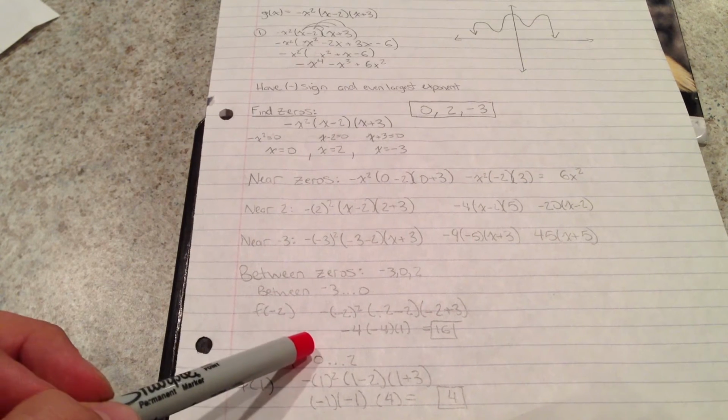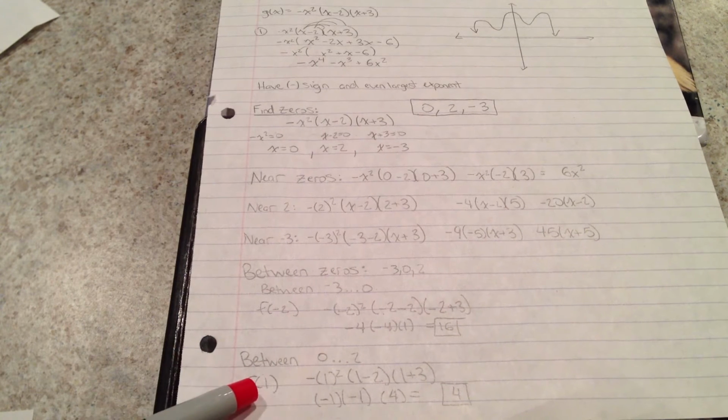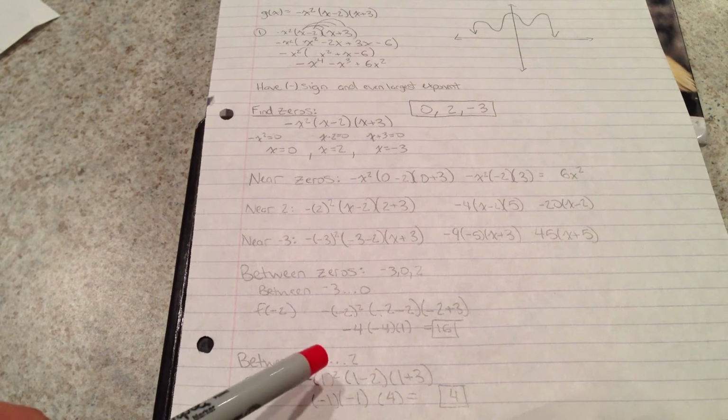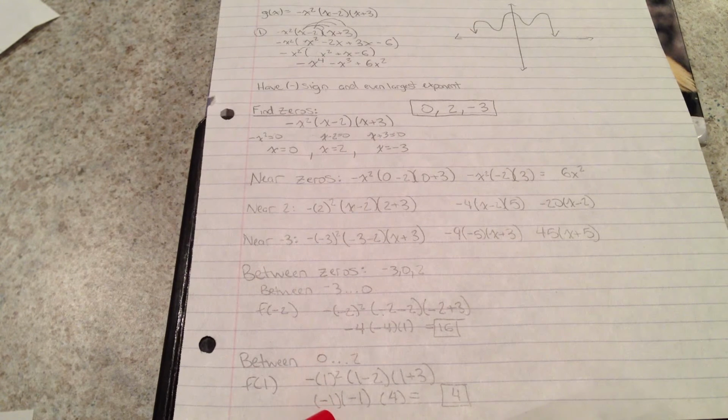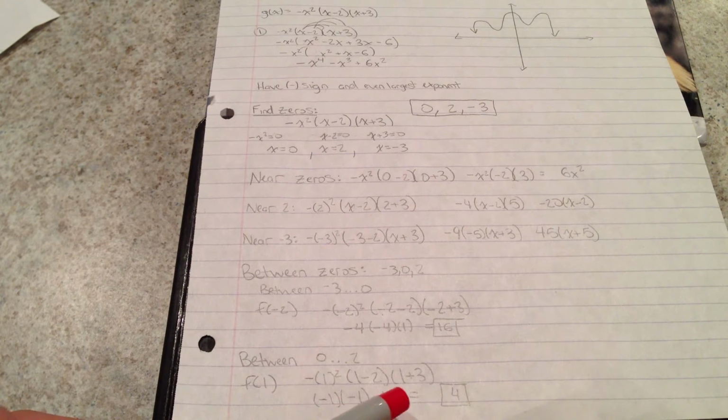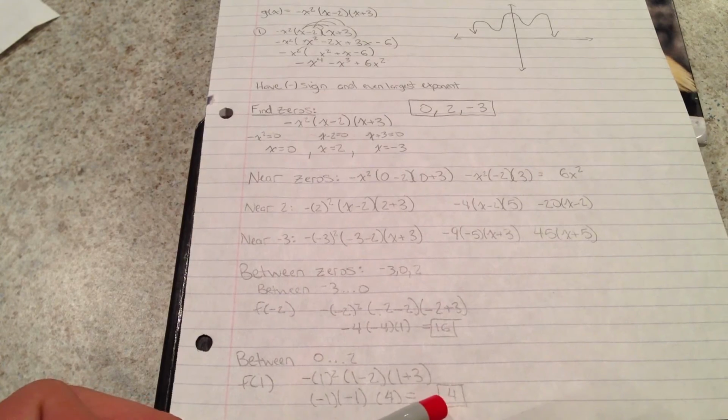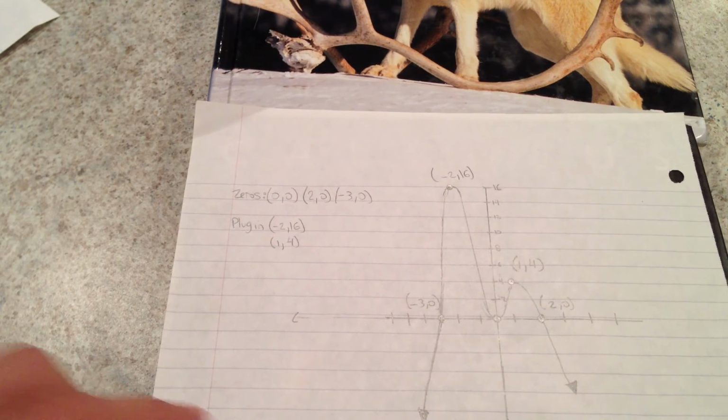And then between 0 and 2, I just chose 1. Plugging this in for each x, you get negative 1 times negative 1 times 4, which gives you 4. Now, we can actually graph our equation.